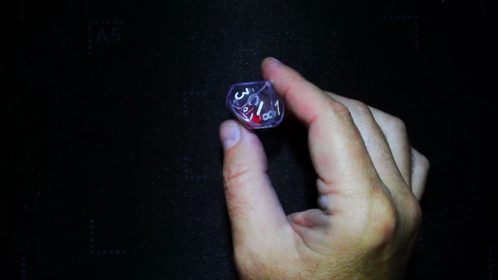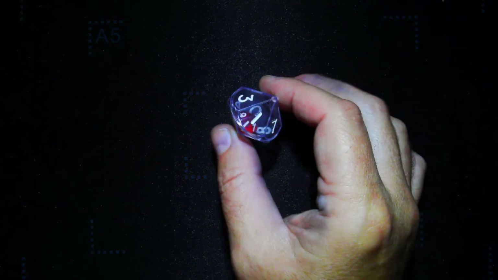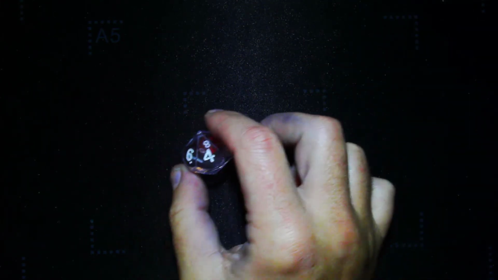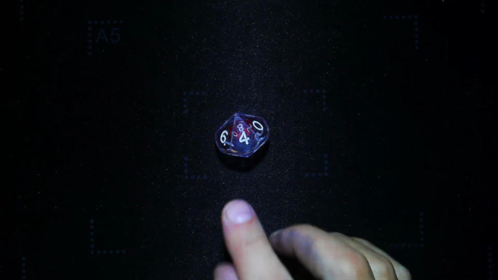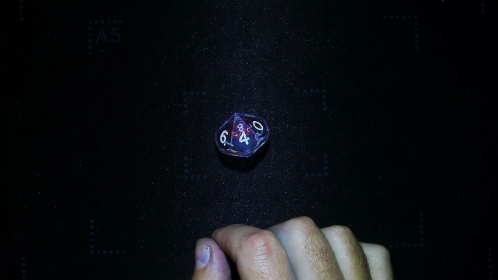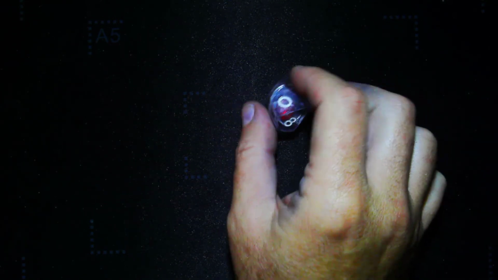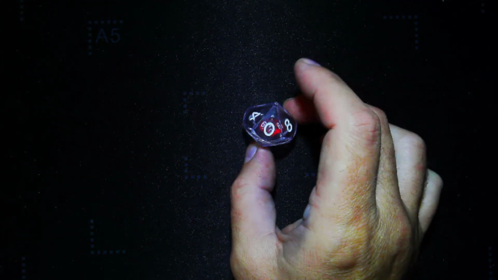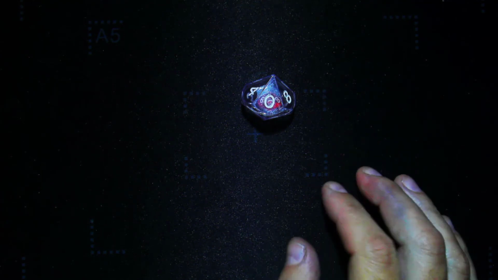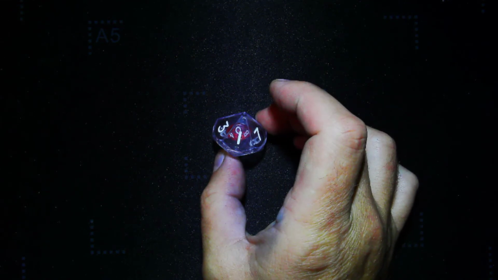Here I have a 10-sided die inside of a 10-sided die. So when I roll it, you can see here I have both a 4 and an 8. I guess you could say that's 48. And 0 and 2 inside this time. There's a 2 in there somewhere. So that would be a 2. A 1 and a 0 this time, that's 10.